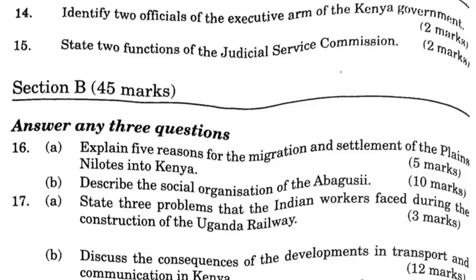16b, describe the social organization of the Abagusii. They believed in the existence of one supreme god, Engoro, the creator of the universe. 2. They believed in the existence of ancestral spirits who mediated between them and Engoro. 3. They were organized into clans, each of which had a symbolic animal totem that was revered. They had a common language, customs, and traditions.